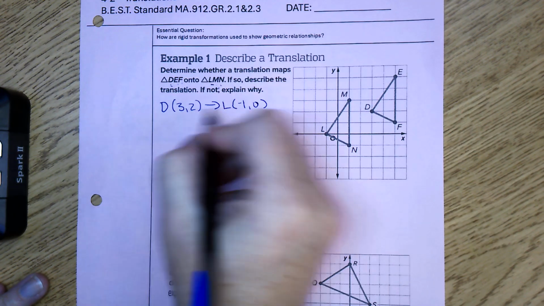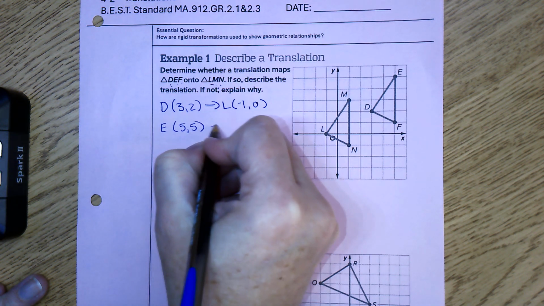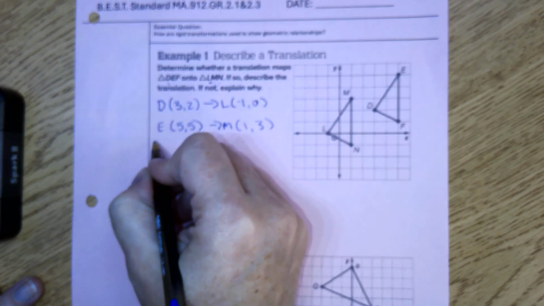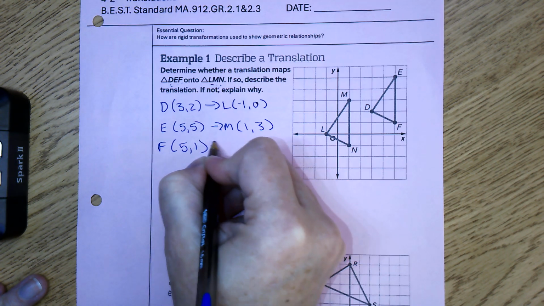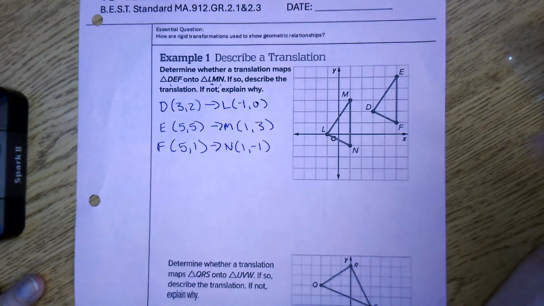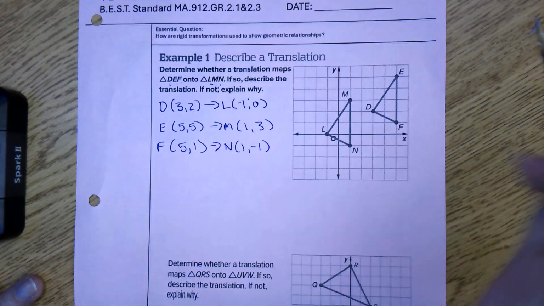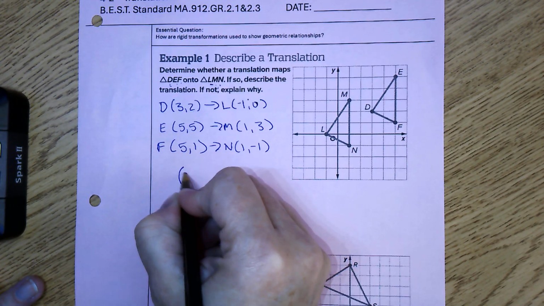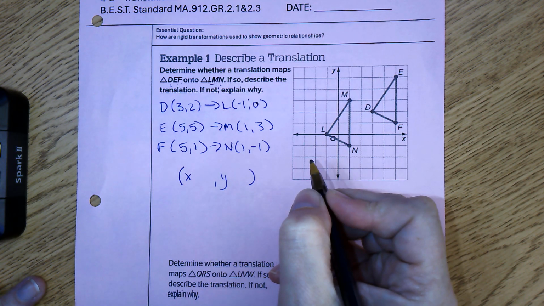So D transferred onto L, E at 5 originally, transferred onto M, that is at 1, 3. F transfers onto N, and N's location is 1, -1. So we have the coordinates of our points. Now let's see if we can find what rule we followed, because if we followed a rule, then it is a translation.